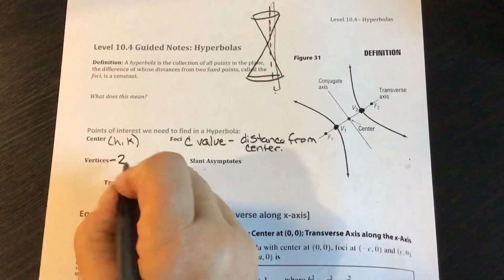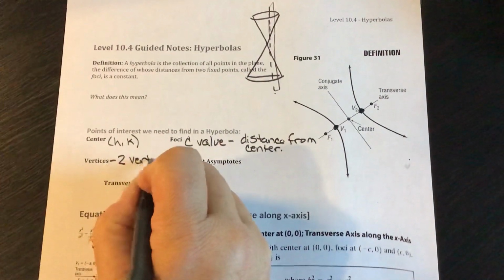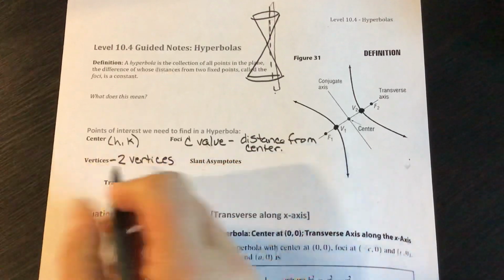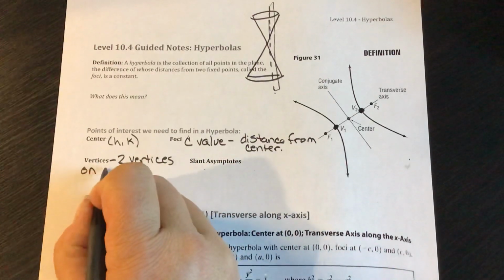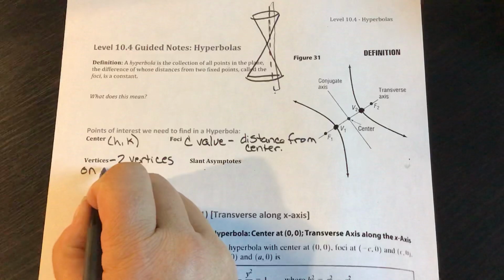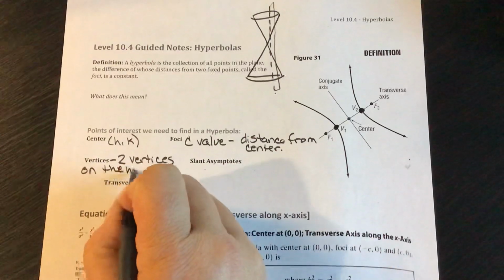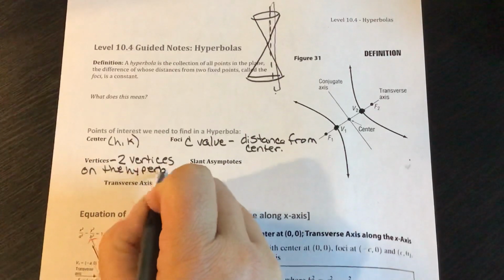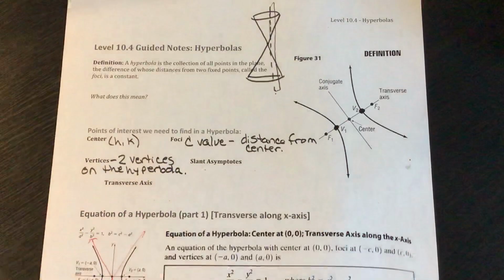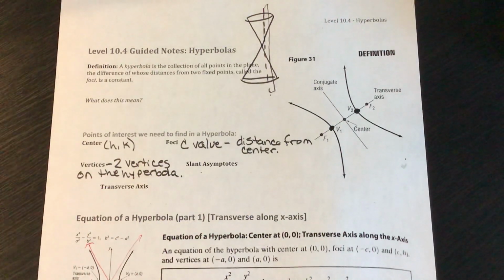So there are two vertices on the hyperbola on the graph. And then the other two vertices that we would consider maybe on the minor axis or on the non-important axis, those necessarily don't have to be labeled, but placing them on the graph is actually kind of important.